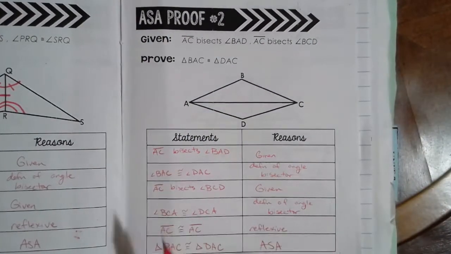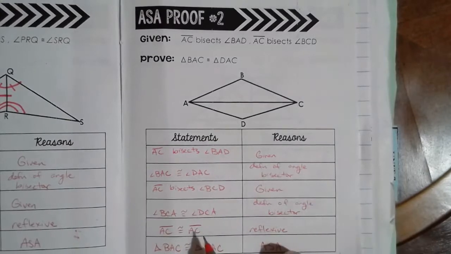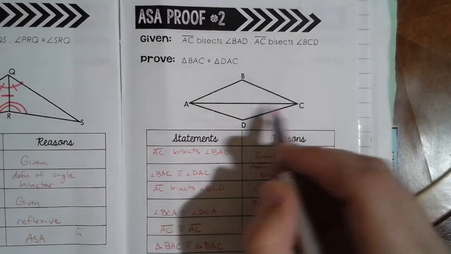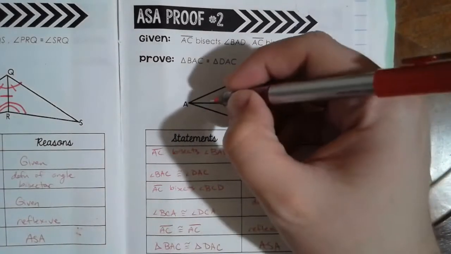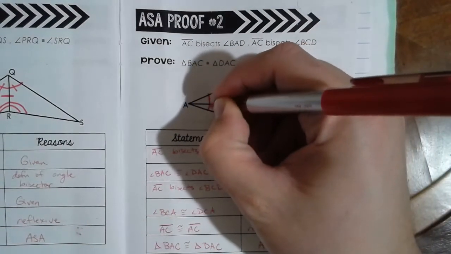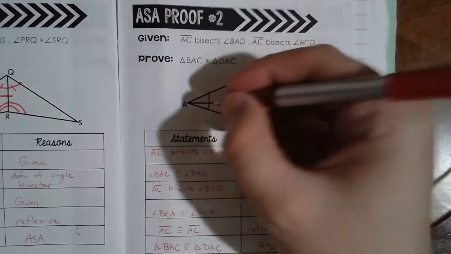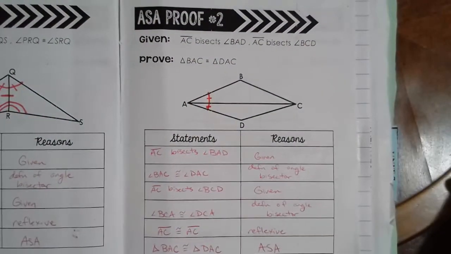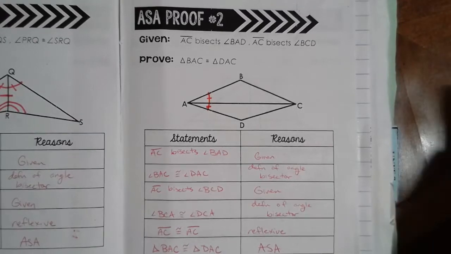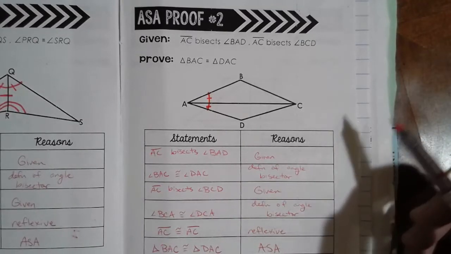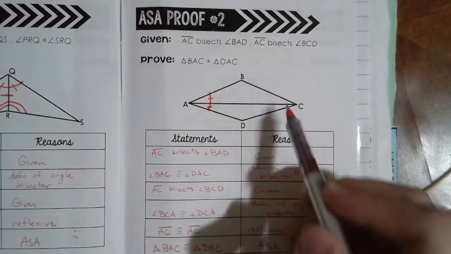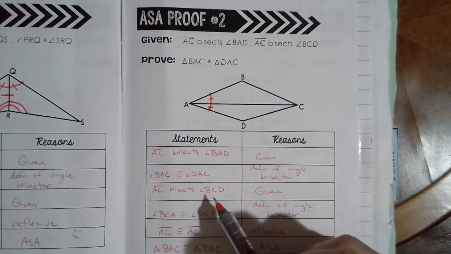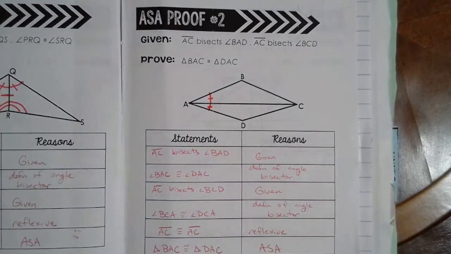We'll write that down as our first statement, write our first reason, it's given, and then we're going to mark it on our paper. So AC, which is this middle line here, bisects angle BAD. Now, when an angle is bisected, when anything is bisected, that means that it is cut in half. So we have two new angles that have been created, angles BAC and DAC, and these two angles will be congruent by the definition of an angle bisector.